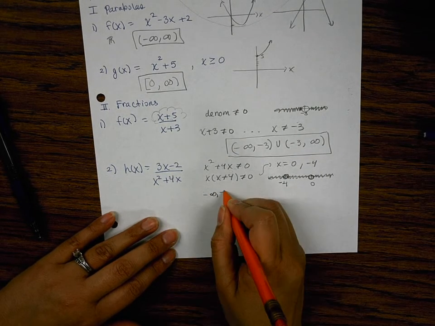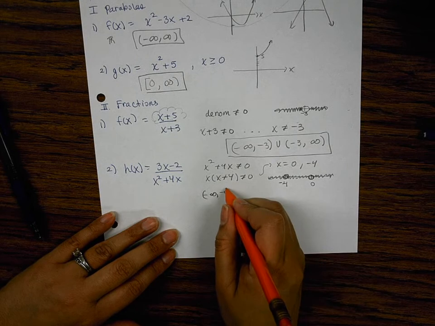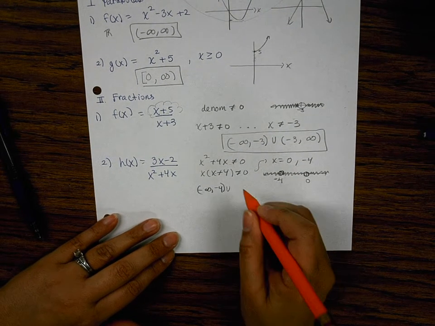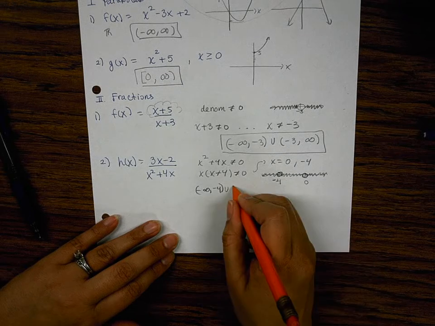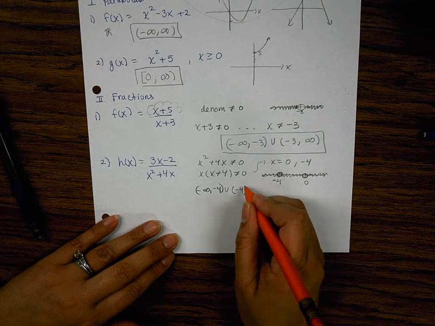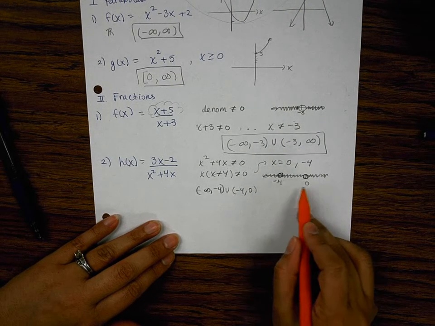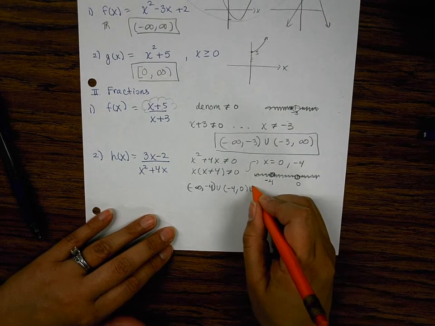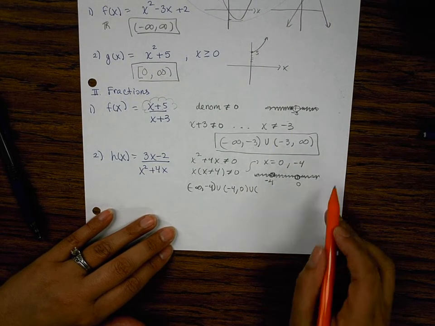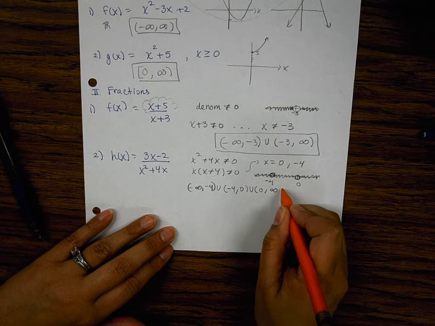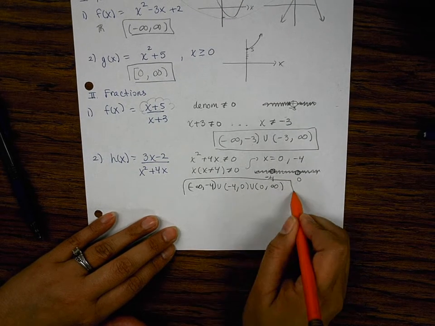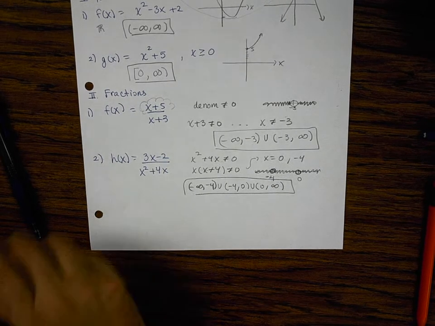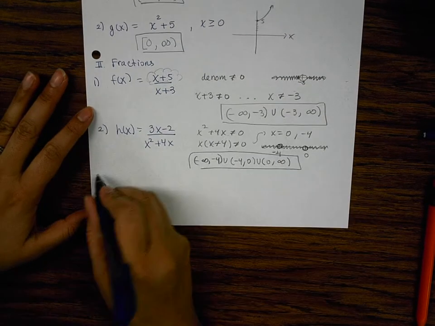So you would say negative infinity to negative 4, parentheses because it cannot equal negative 4, and then union, everything in the middle is negative 4 to 0, parentheses on the 0 and the negative 4 again because it cannot equal those two numbers, one more union, and then everything from 0 to infinity. That there is your answer.